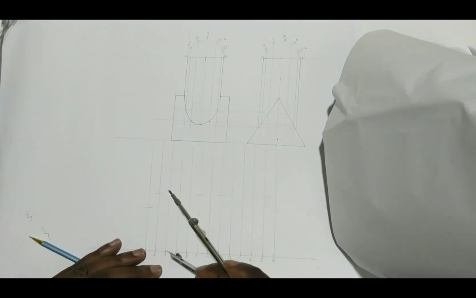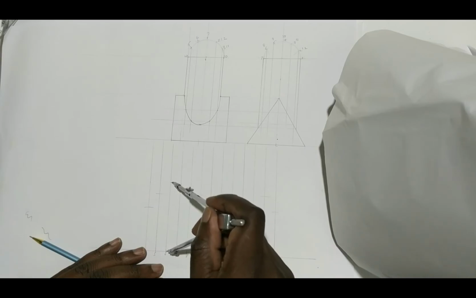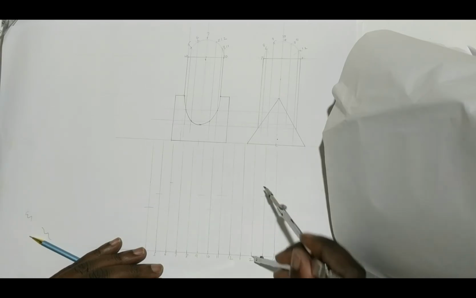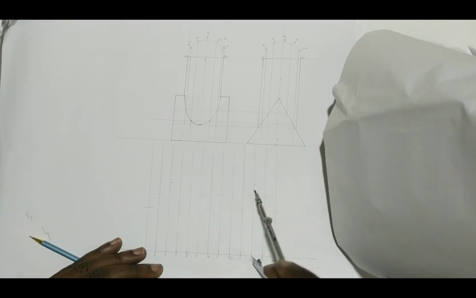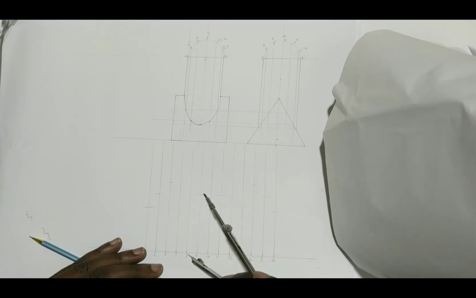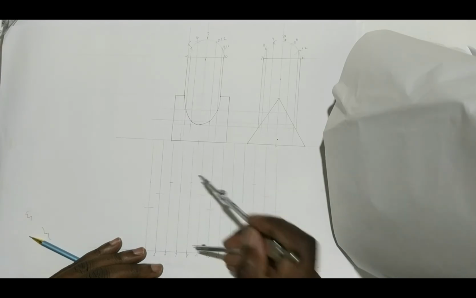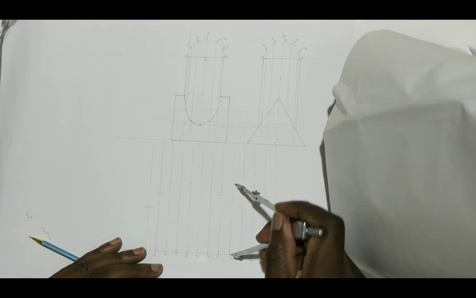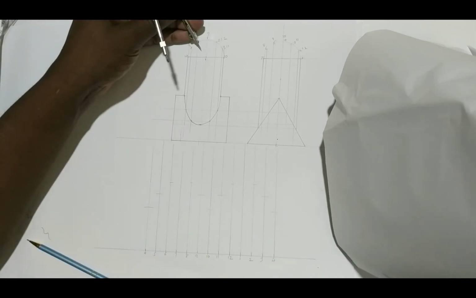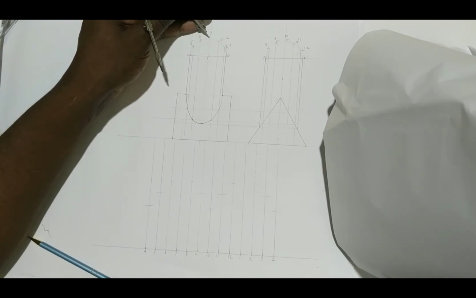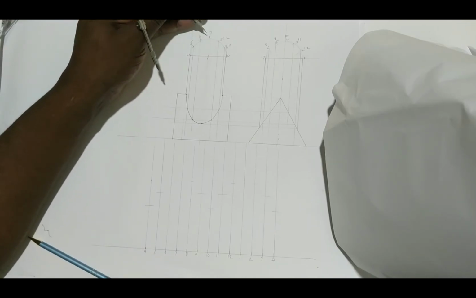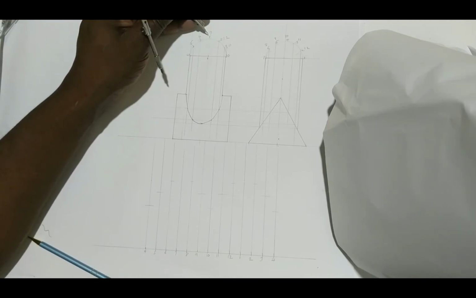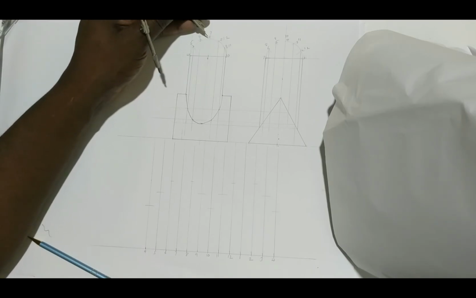There. So we have 6, 2, then 8, 12. Then last one is 7 and 1.